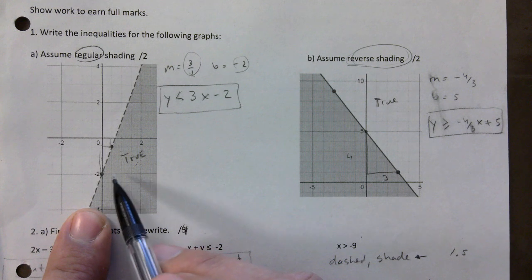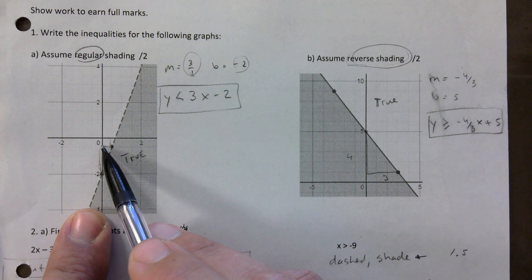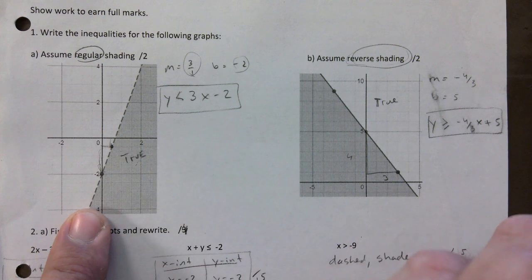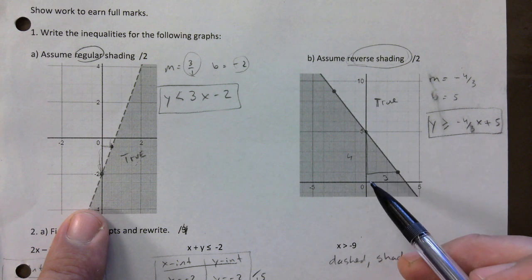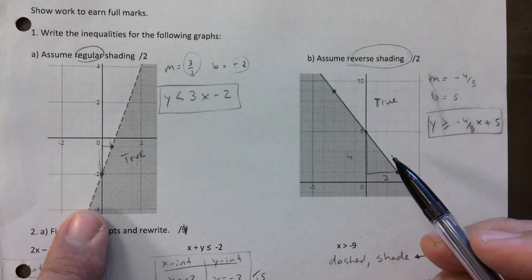And some of you are saying, wait a minute, Mr. Dirksen, is this half, half, half, so it's 1.5 over half? You still get 3 over 1. If you use your calculator, it still works out. So I do know what I'm doing.